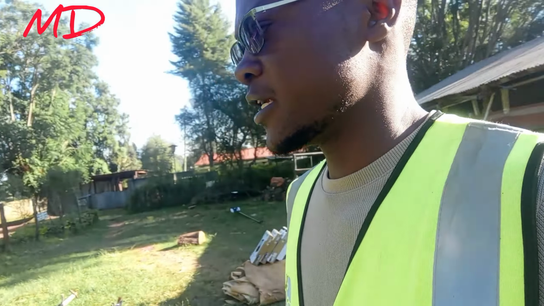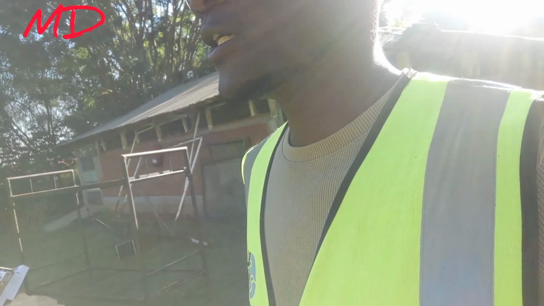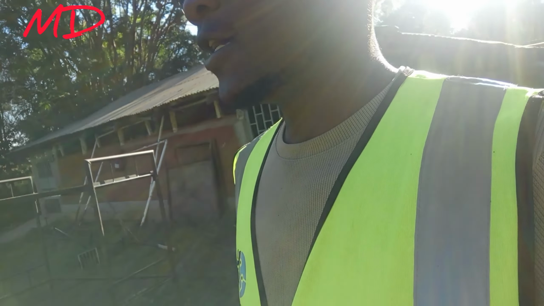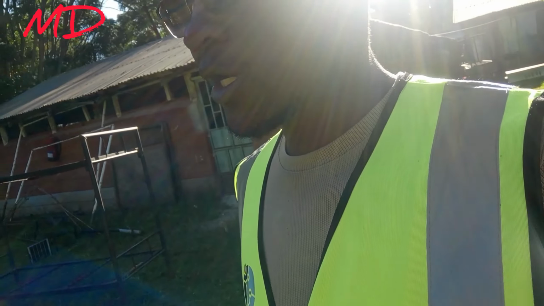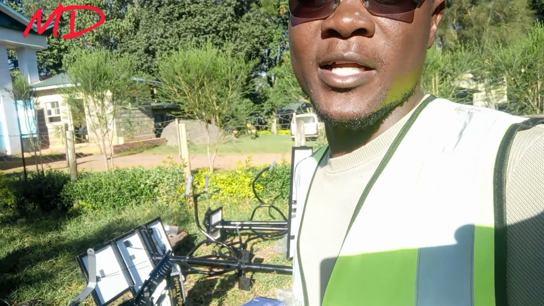All this, we are going to install the floodlights. We have already done the fabrication part, the painting, and now we are going to the final part where I'm going to actually install the remaining lights.